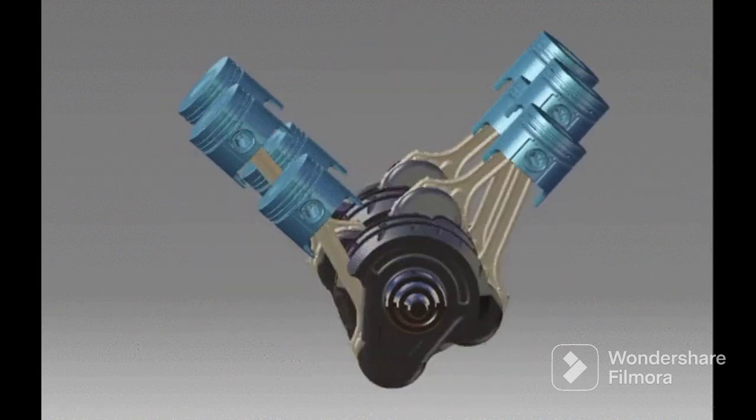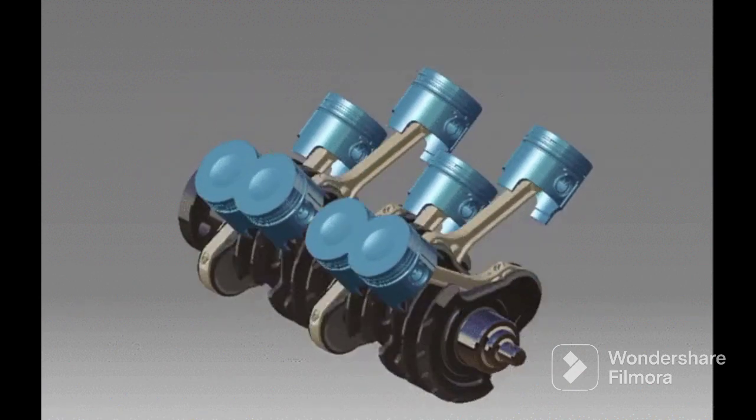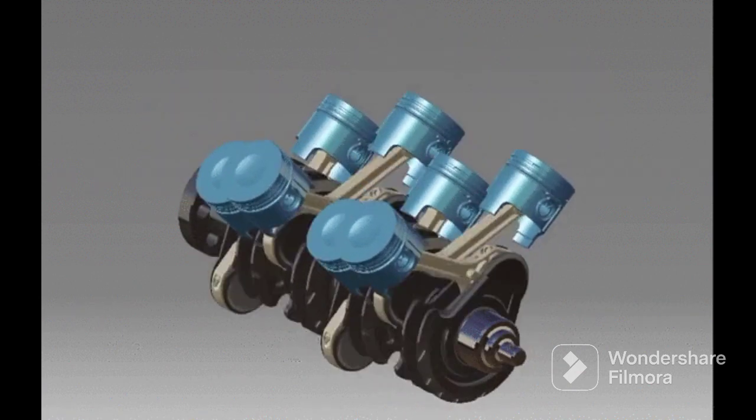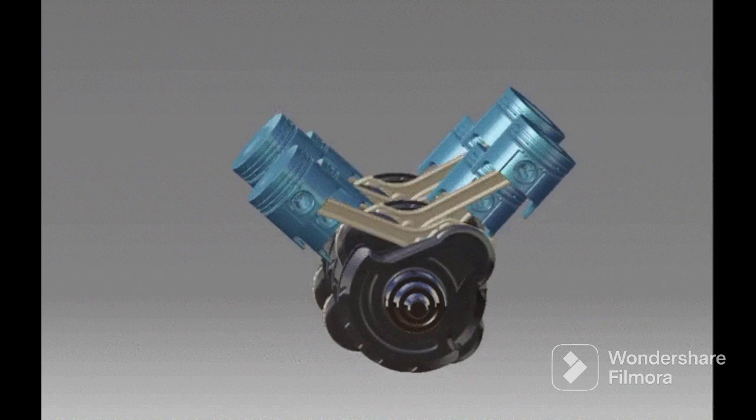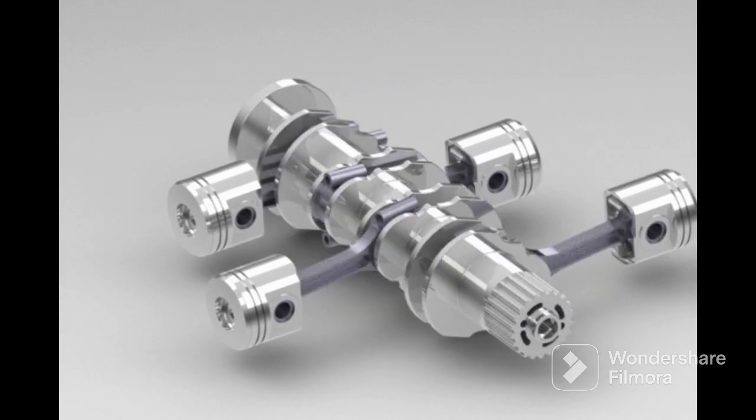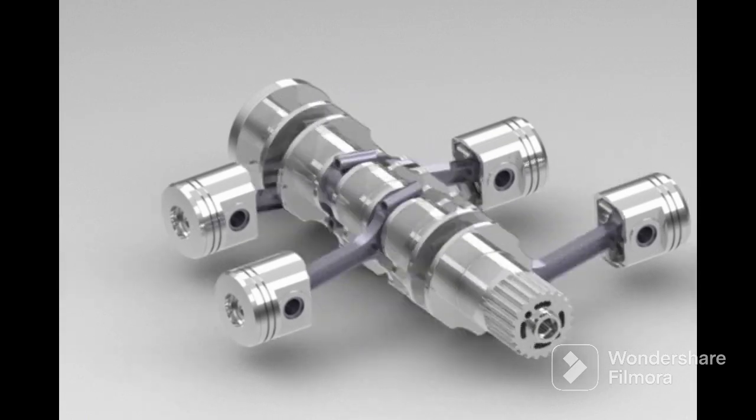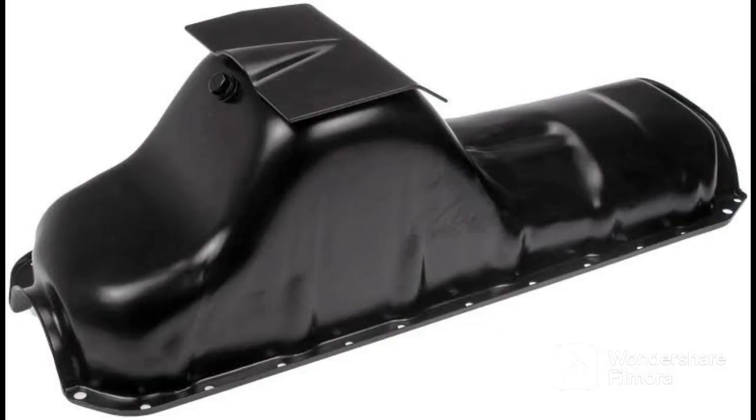4. Crankshaft. As the name suggests, it is designed in such a way to convert the linear, up and down motion of the piston into rotational motion. It works the same as a slider crank mechanism. The material used for making crankshaft is generally cast iron, but we also use forged steel in high-power engines where the load on the crankshaft is too high.